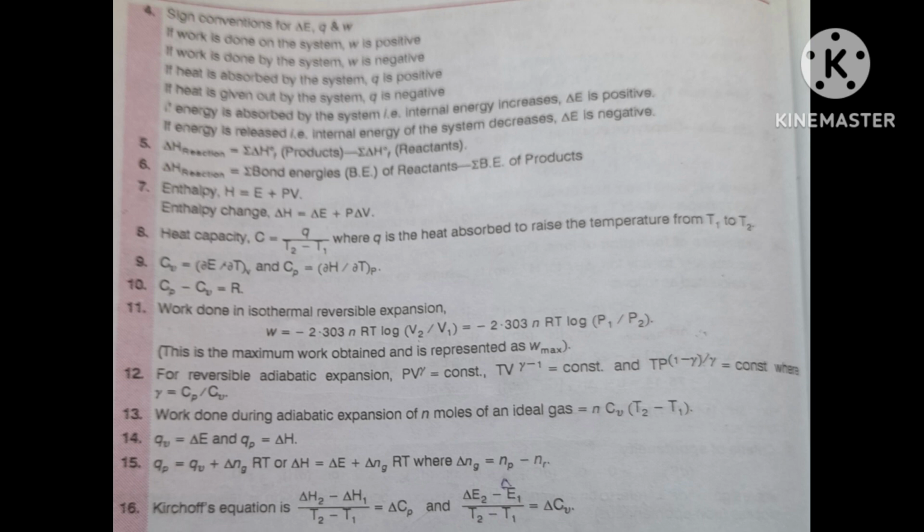Now enthalpy of combustion. Enthalpy means delta H. Enthalpy of combustion, or you can say heat of combustion, by bomb calorimeter. The instrument name is bomb, B-O-M-B, same spelling as atom bomb, bomb calorimeter.